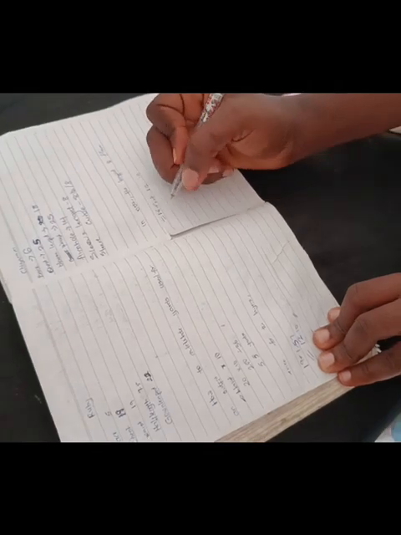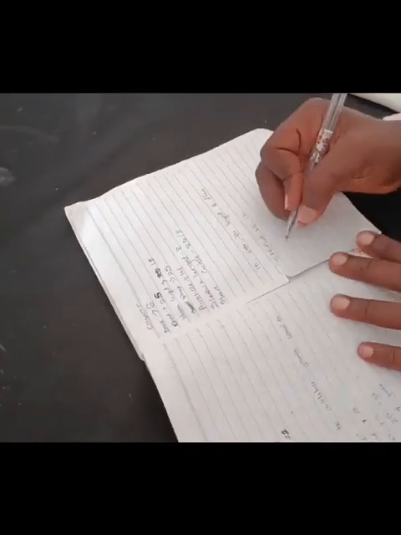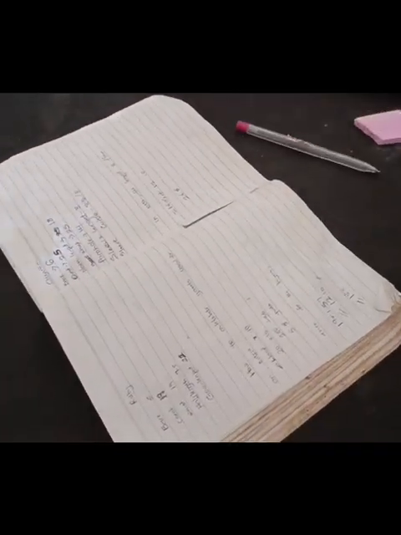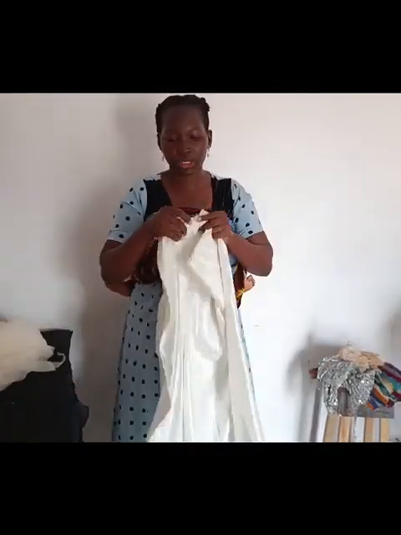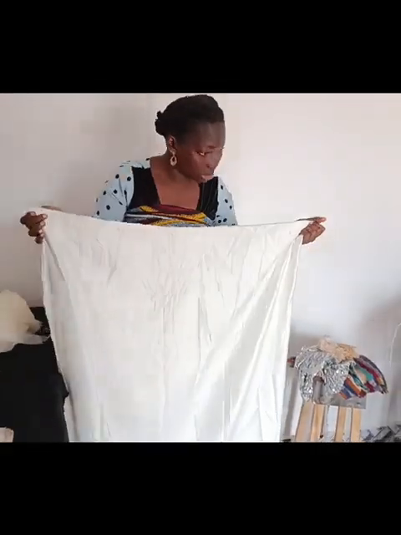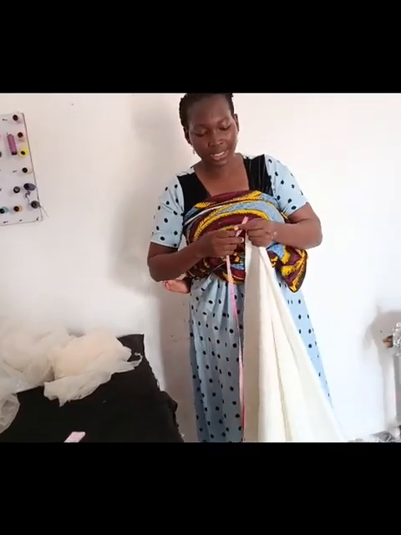So after calculating it, I think we were left with 26.6, because I now removed 1 inch from the length of the flare.